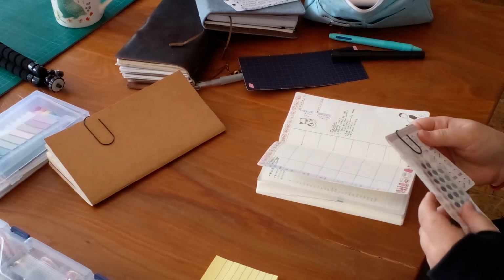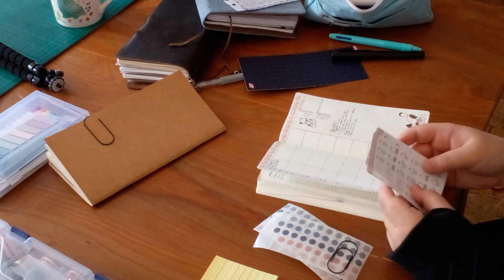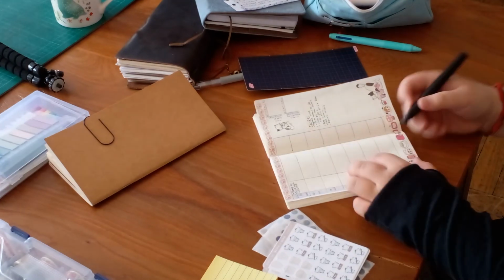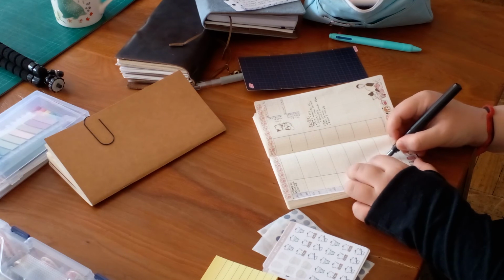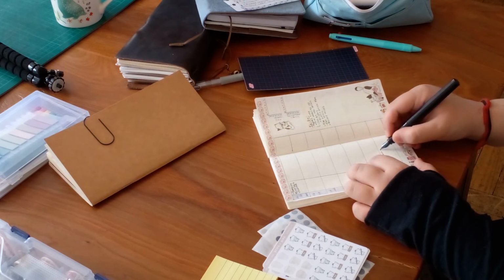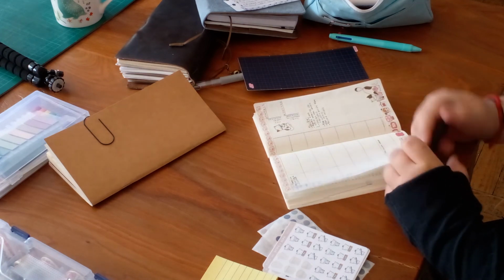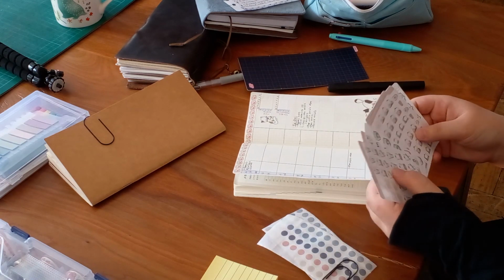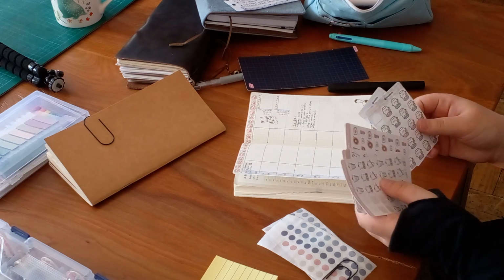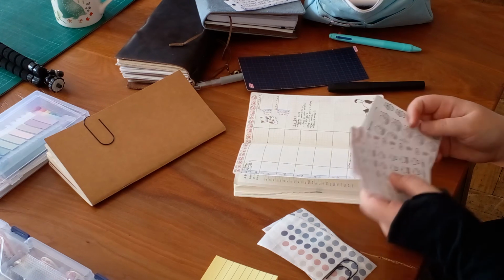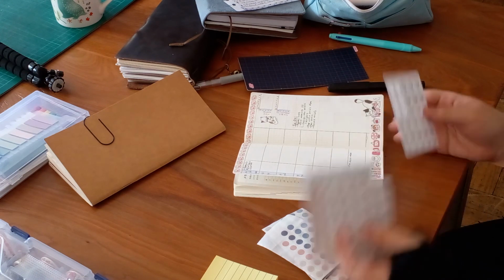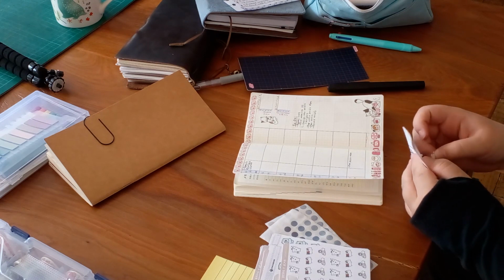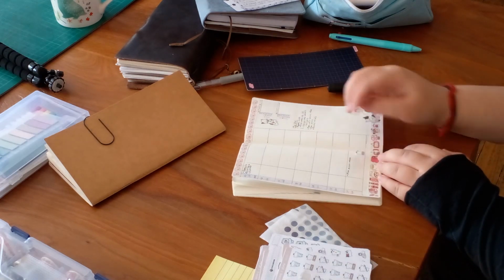Let's see. What do we have here? Oh, and I forgot to put here. Here we have some stickers. Maybe I will put maybe this one, like that.